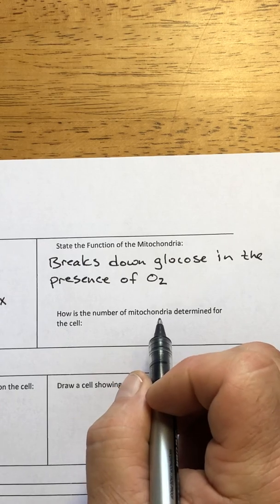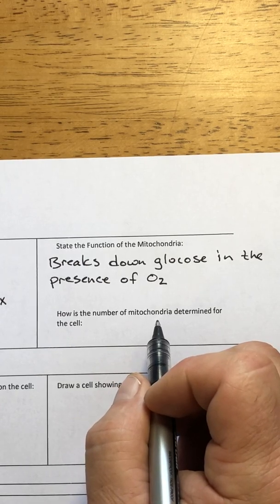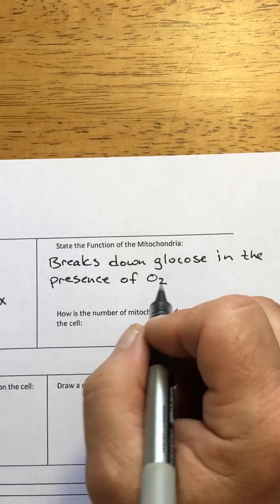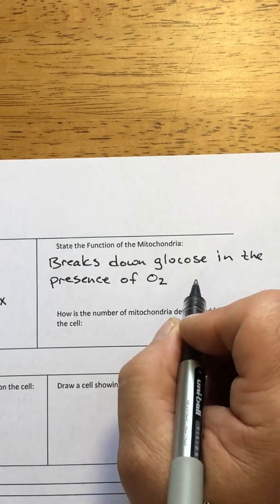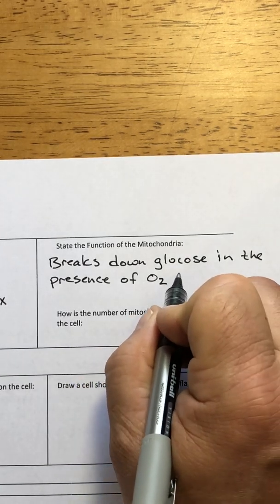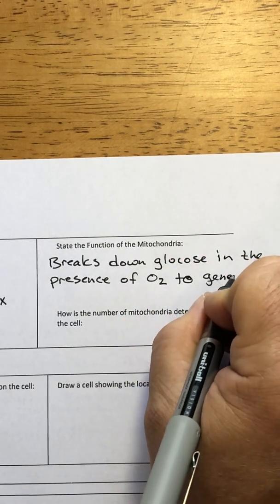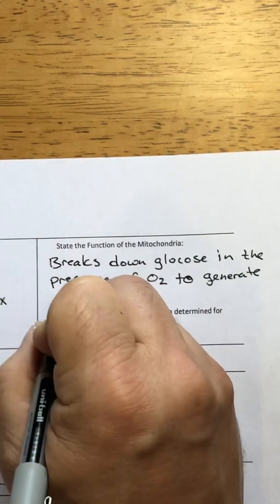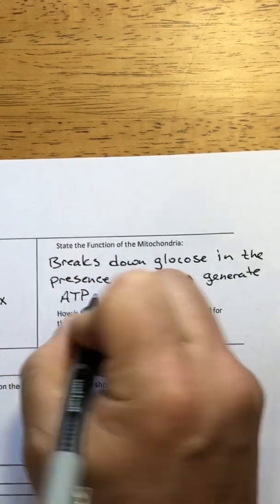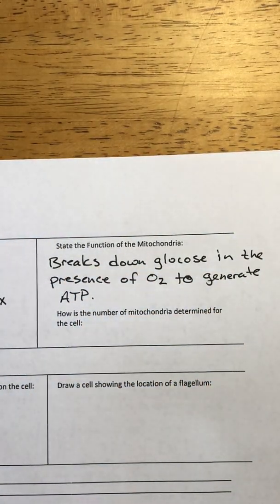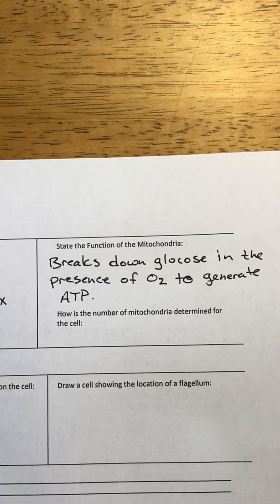And as those electrons are being shuffled from glucose to oxygen, the energy that's being released is used to generate ATP. Which we've talked a little bit about before, that ATP is the primary, ultimate energy source for driving chemical reactions in all living organisms.